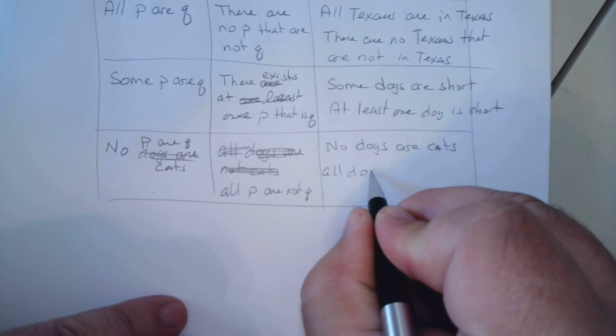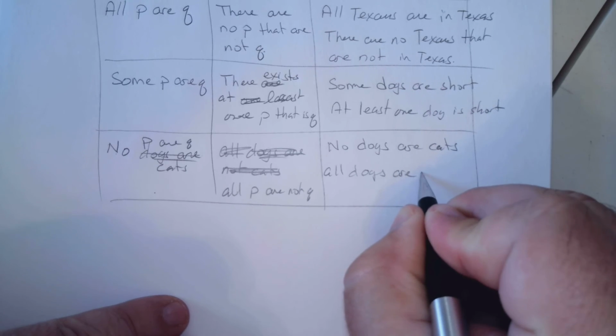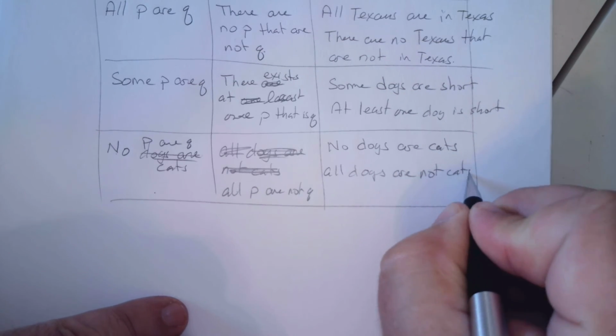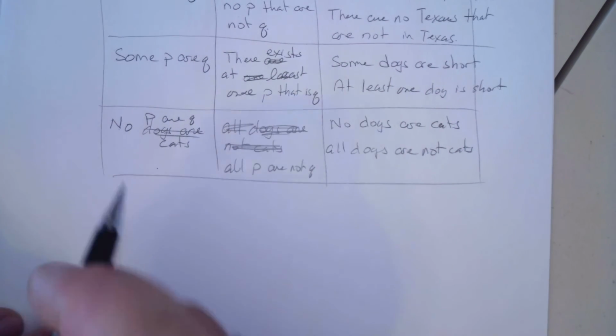All dogs are not cats. I'm sorry about that, just thinking ahead.